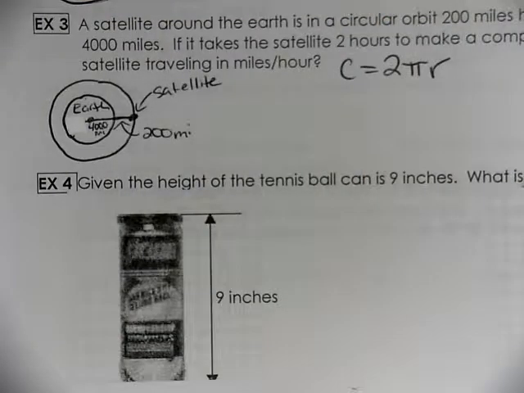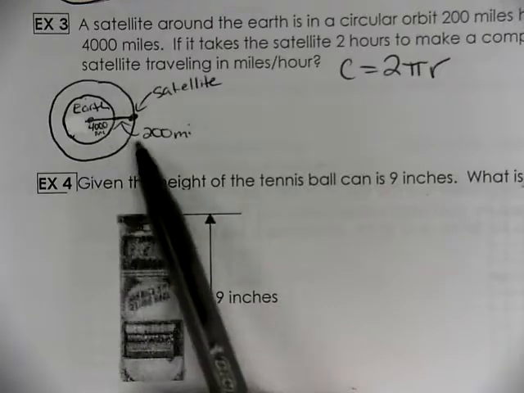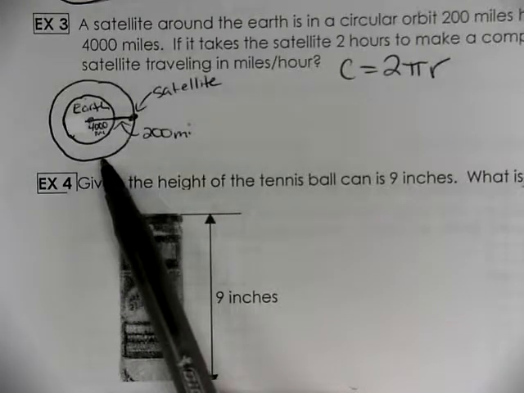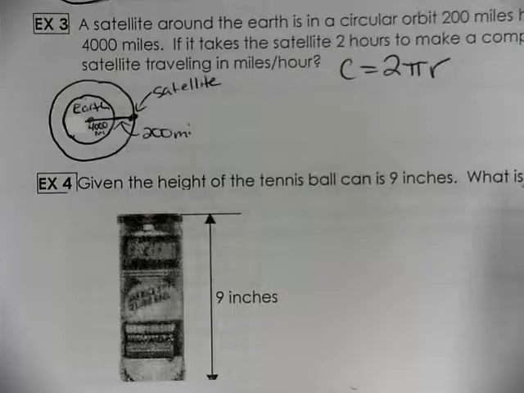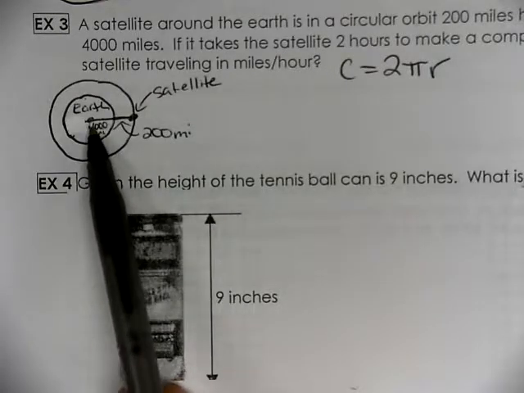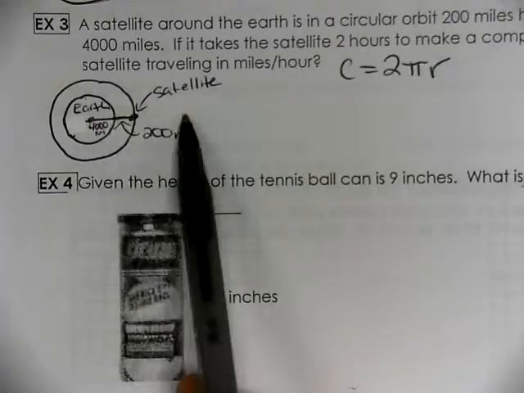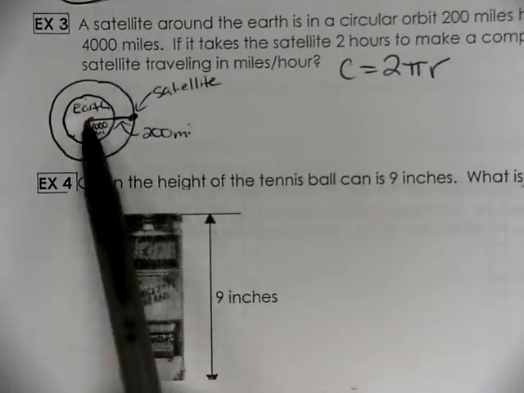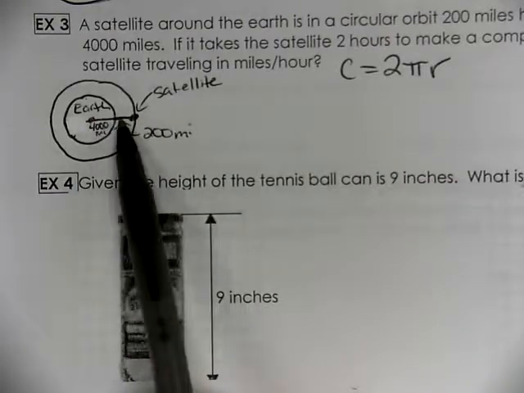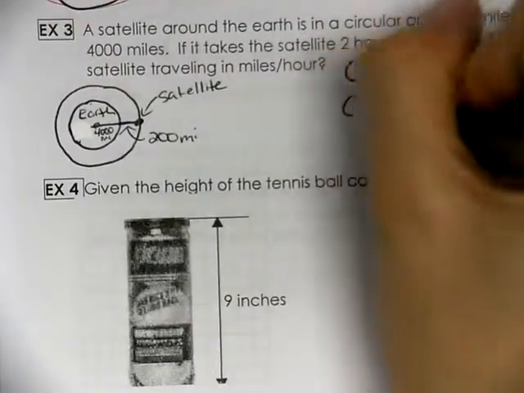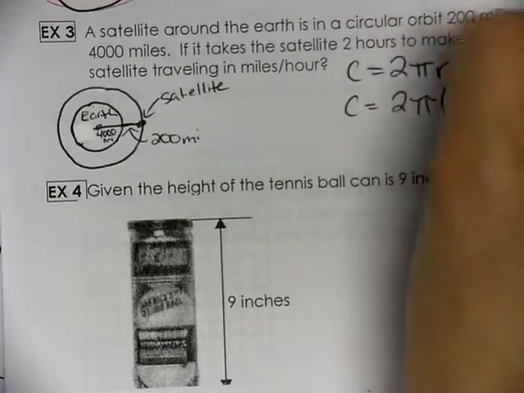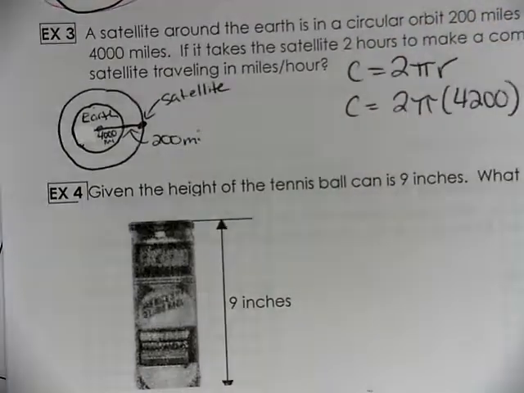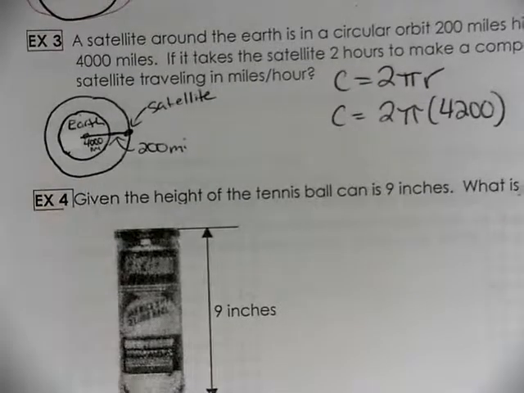What's our radius here? Is it 4,000? Is it 200? Or is it 4,200? Your radius should always go from the center of the circle out. So even though we're using this big circle, our radius is these two pieces put together. Does that make sense? So our circumference here is 2 pi times 4,200, because the satellite is 200 miles past Earth. So you have to take the distance from the center of the Earth out plus the 200 miles.